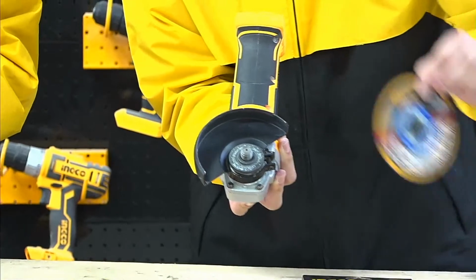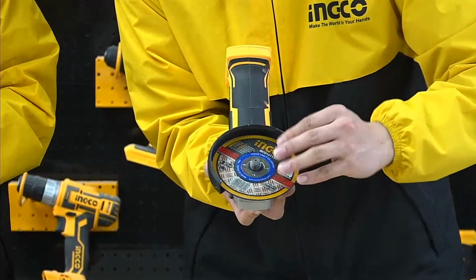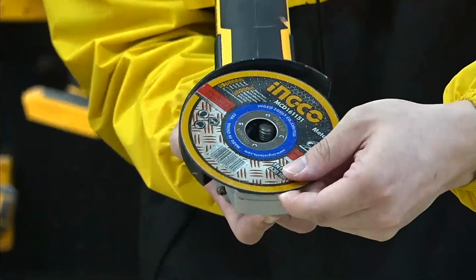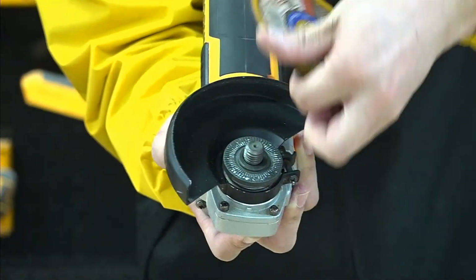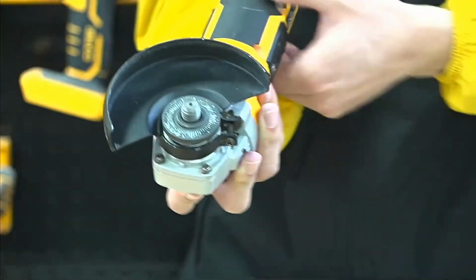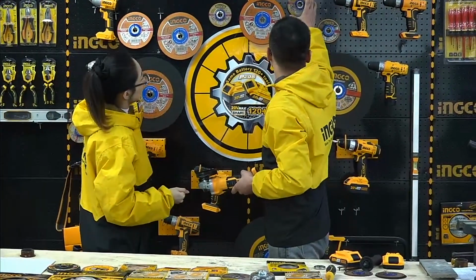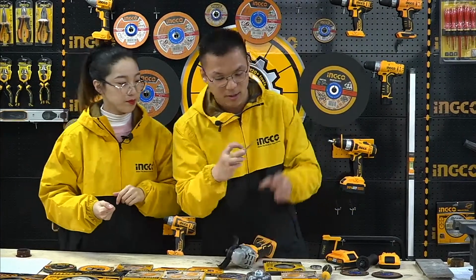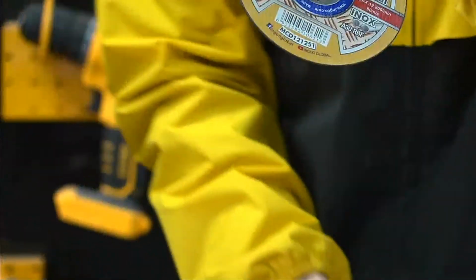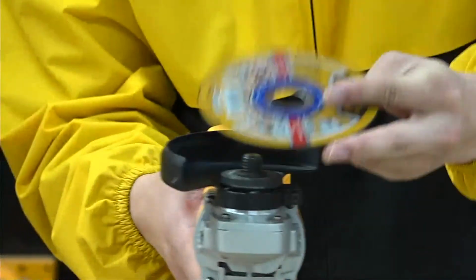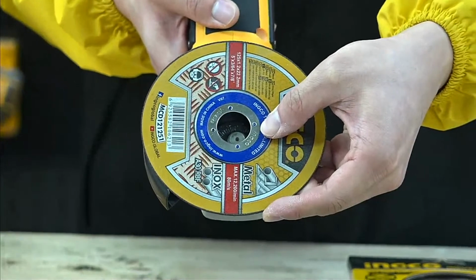If you want to use a big size disc with this angle grinder, its size will be bigger. That means you cannot put it inside because you have the protection cover. It's already so big, so we cannot put the bigger one. I'll give you an example. Maybe we have the bigger one, I think. This one. The size is, you see, the camera can zoom in, 125 millimeters. Let's see whether we can put it on the angle grinder. You see? We cannot do that. The sides are too big.